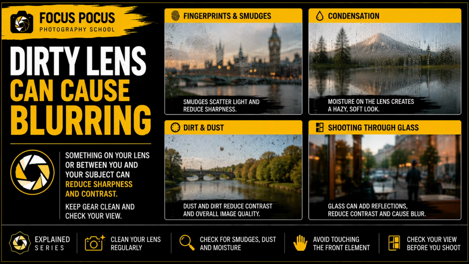Sometimes the problem isn't the camera at all, but the lens itself. A dirty front element, condensation, fingerprints, or shooting through a window can reduce sharpness and make the image appear soft. So it's always worth giving the lens a quick check before assuming your settings are wrong.